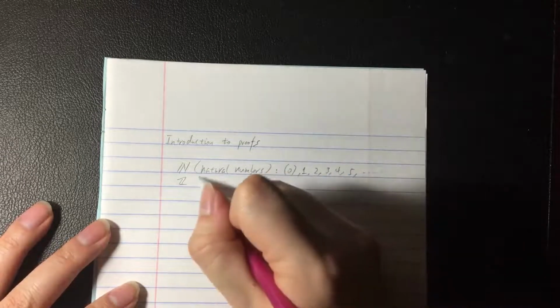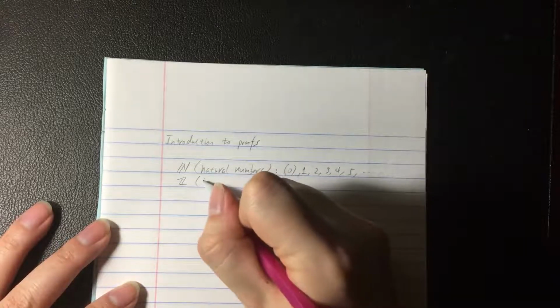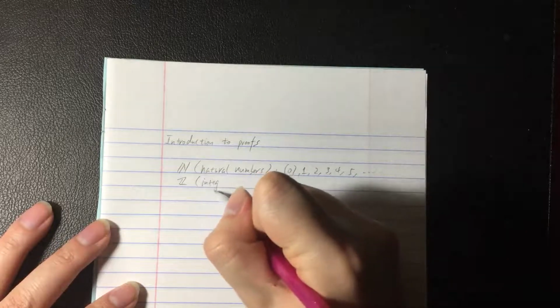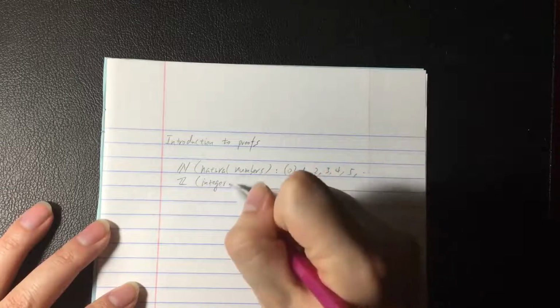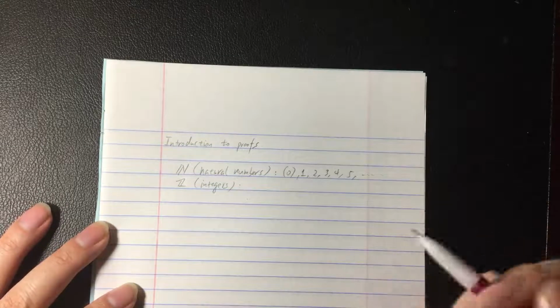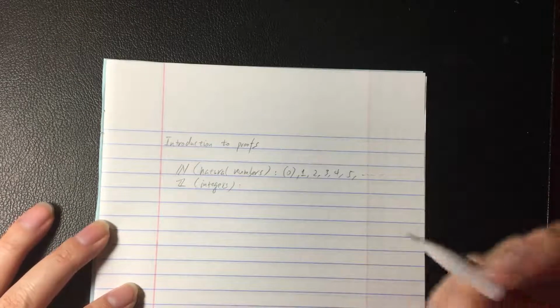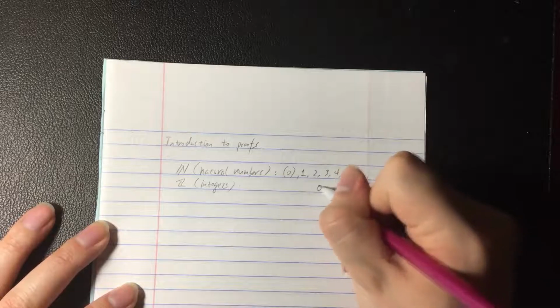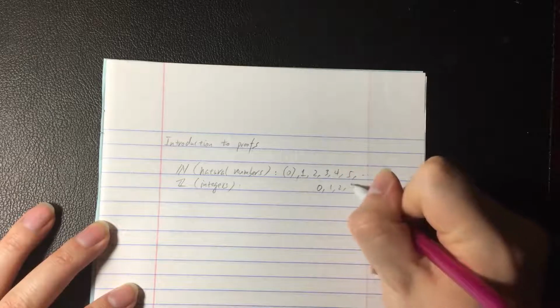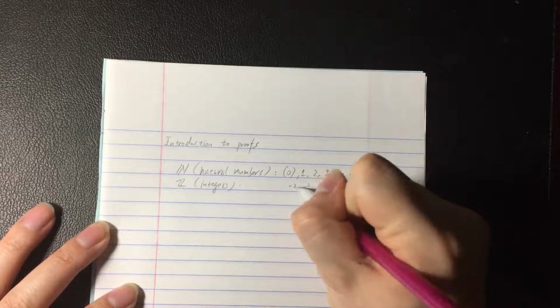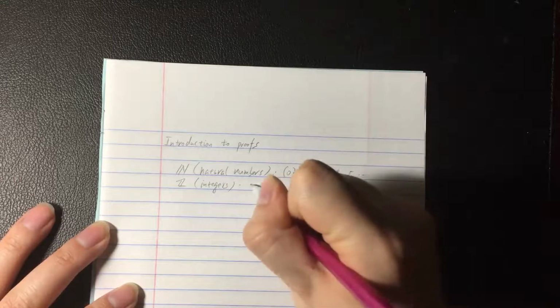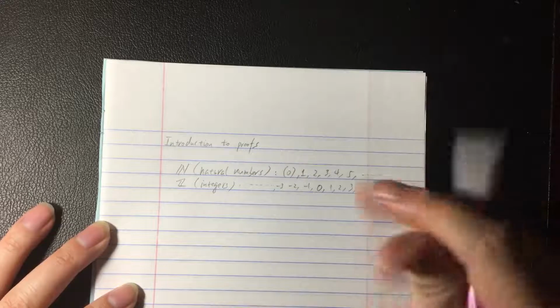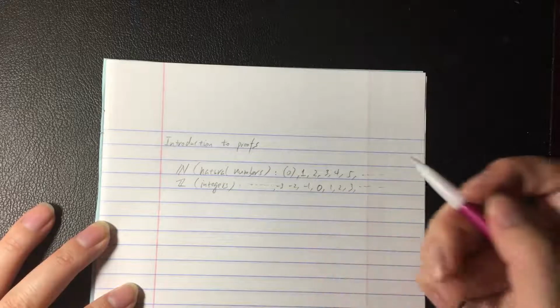The symbol Z, with a double slash in the middle, represents the set of all integers. An integer could be either a positive or negative whole number. So we have 0 in the middle, 1, 2, 3, 4, and so on, and it could be -1, -2, -3, and so on.